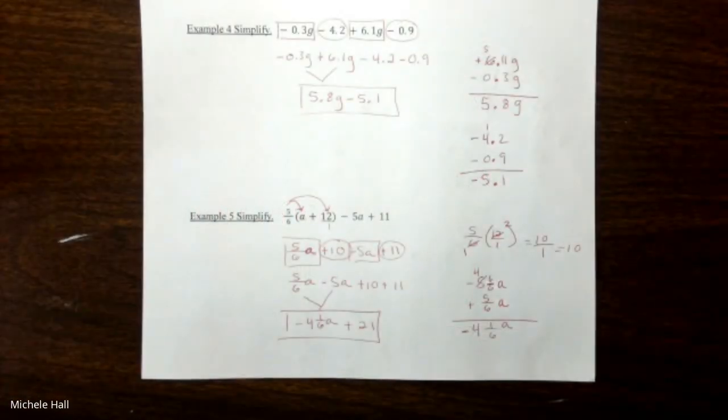That is it for your notes today. Example 4 and example 5, using the distributive property and simplifying with decimals and fractions.